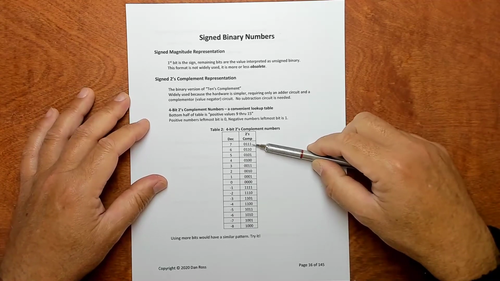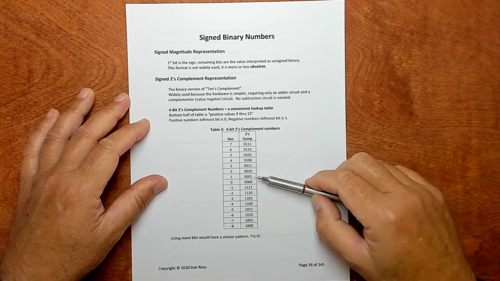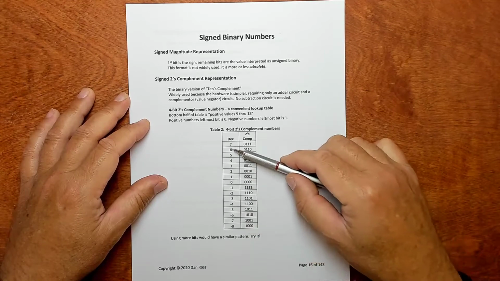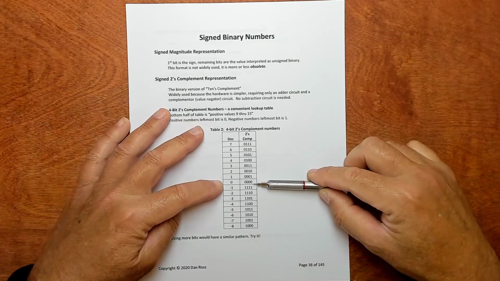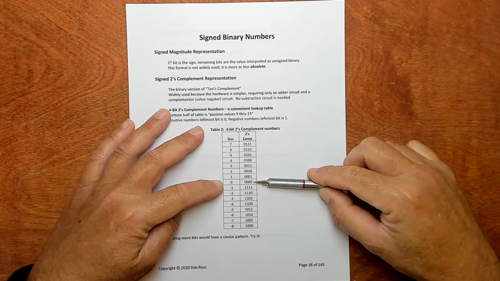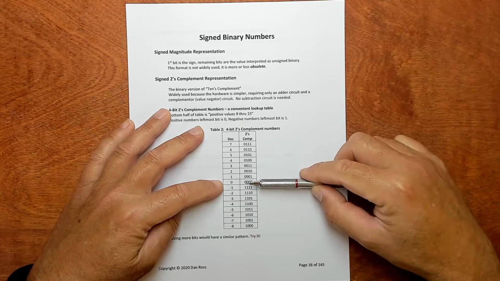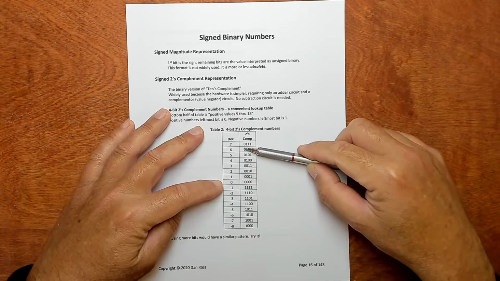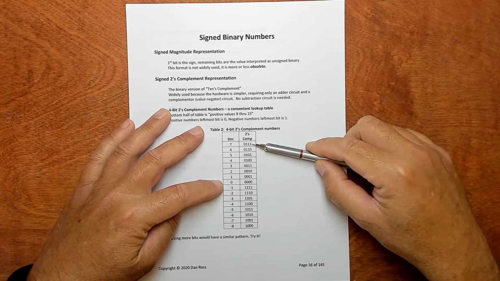In this column here, we have all the bit patterns that are possible with 4 bits, and then we have the corresponding 2's complement numbers that are assigned to those bit patterns. The way it works is it starts at 0. If you start in the middle, you count up to 7. All the positive numbers have a 0 in front of them, and we get about halfway. We get up to 7.